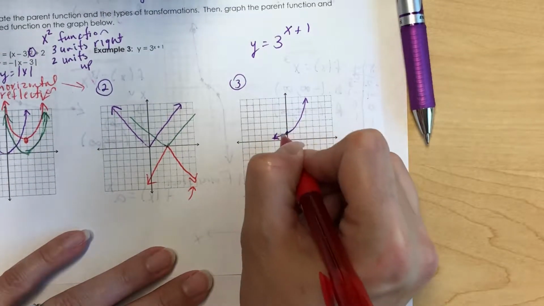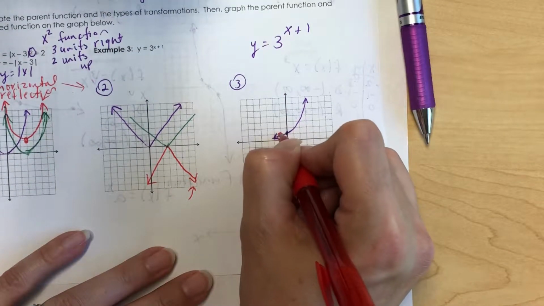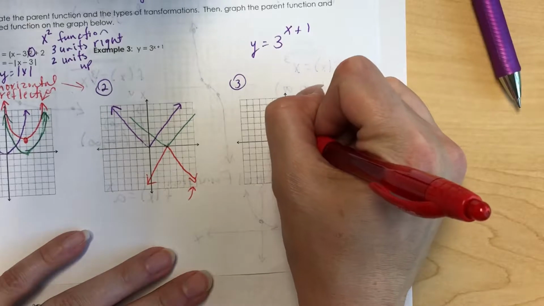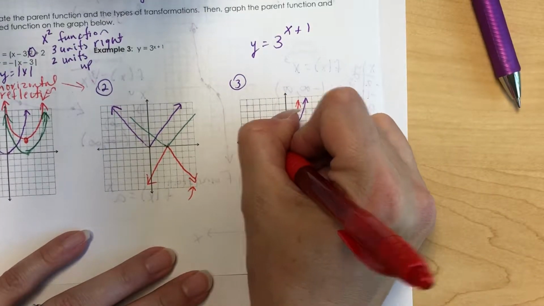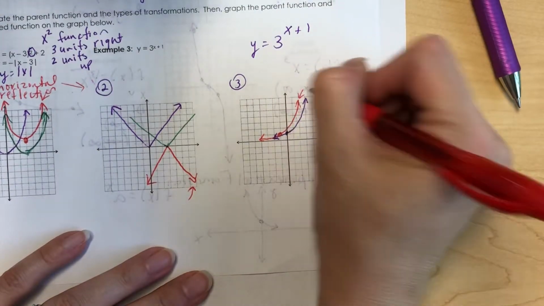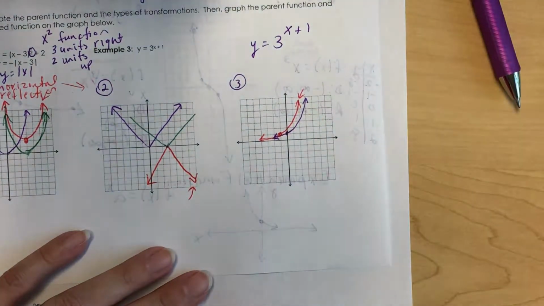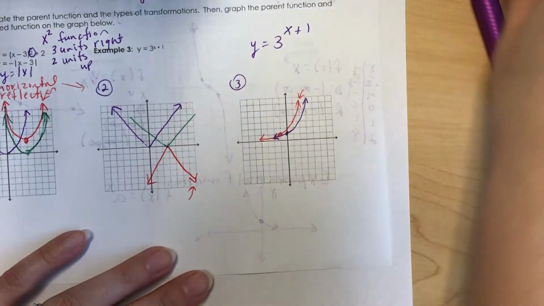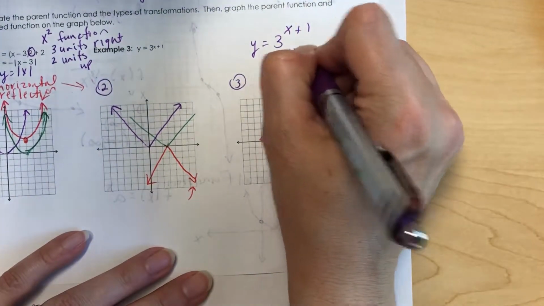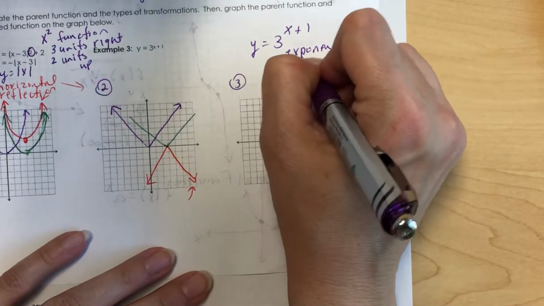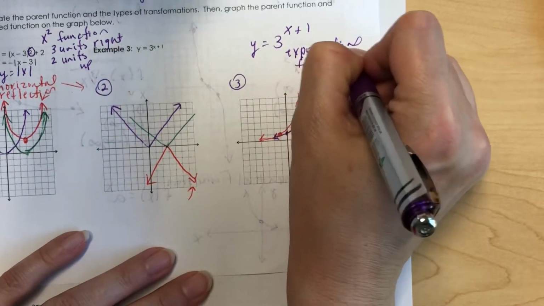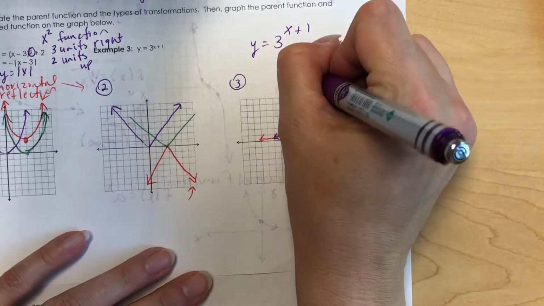So this point's going to come back here, and then the graph is going to look like this. And it still can't touch the x-axis. So that's the final answer there. So that was the exponential function, and it was shifted 1 unit left.